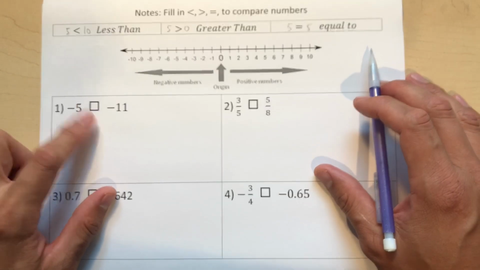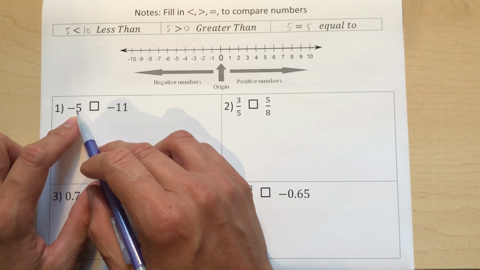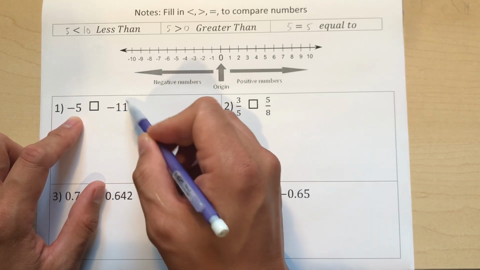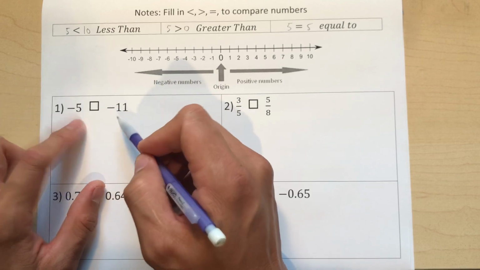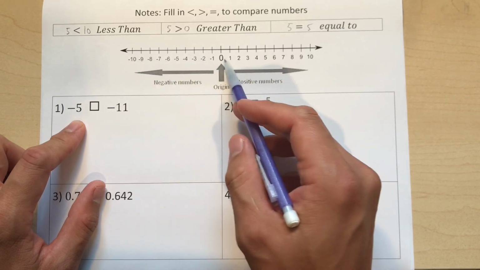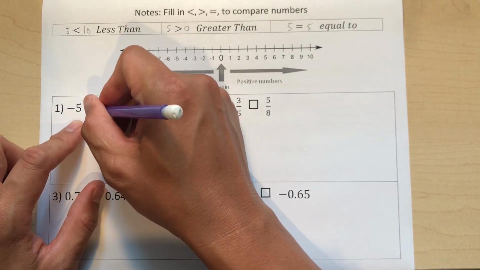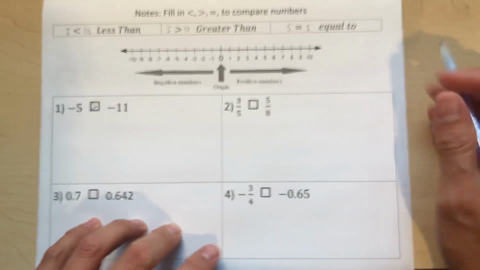As you can see right over here, this number is negative 5, and this one's negative 11, meaning that negative 11 is actually smaller than negative 5. Remember, when they're both negative, the bigger number is smaller. The number line tells me that, and it's pretty obvious, okay? So I'm going to put the sign like that. All right, so negative 5 is greater than negative 11. Let's go to number 2.